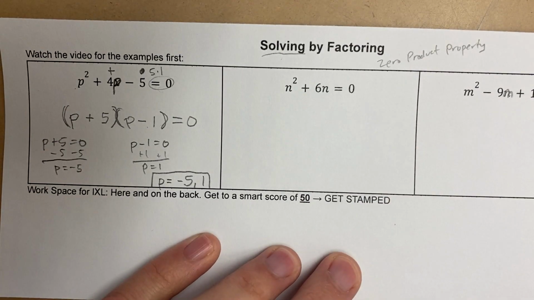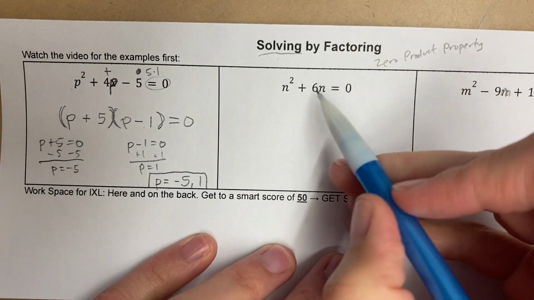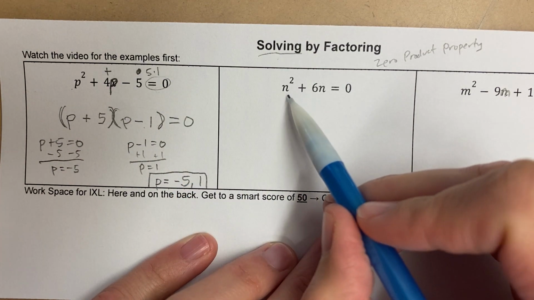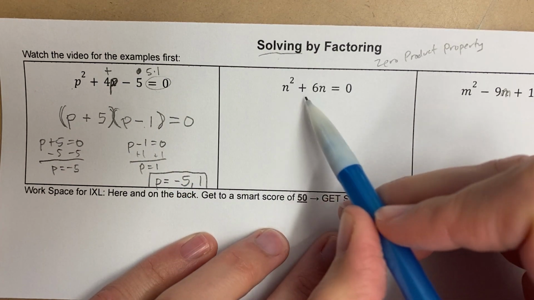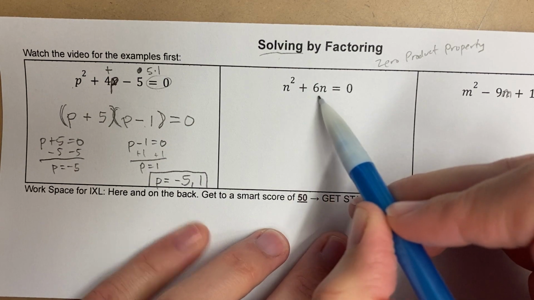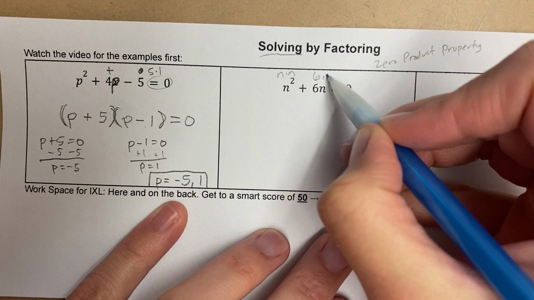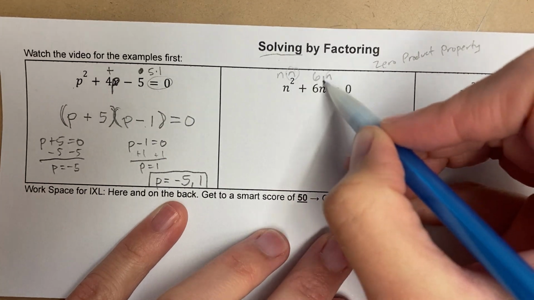Okay. Let's look at this one. This one's a little different. It doesn't have a third term. So what I'm going to understand here is that I can take out a greatest common factor. What do these have in common? Well, let's just think about it. Like, this is n times n, and this is 6 times n. So what factor do they have in common? They have an n in common.